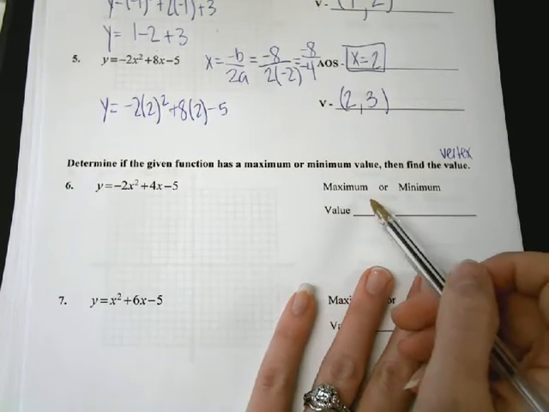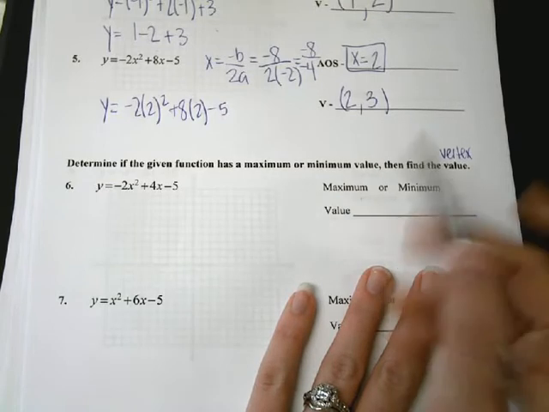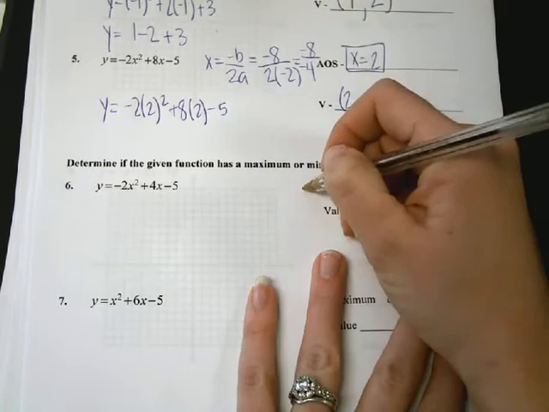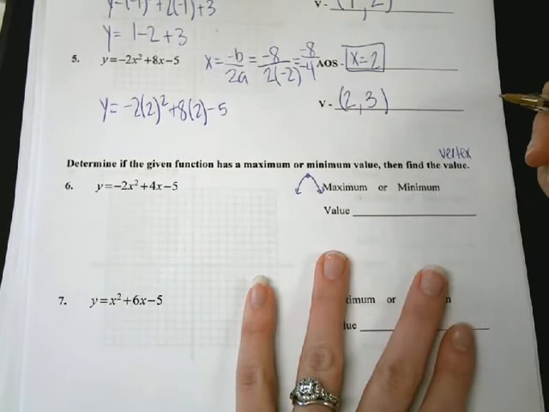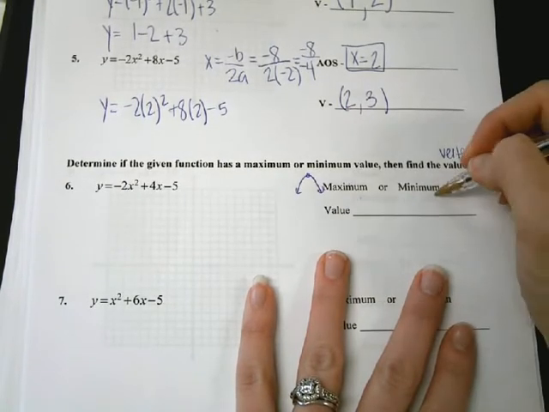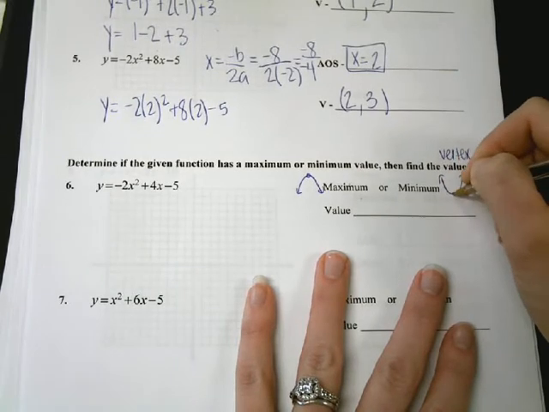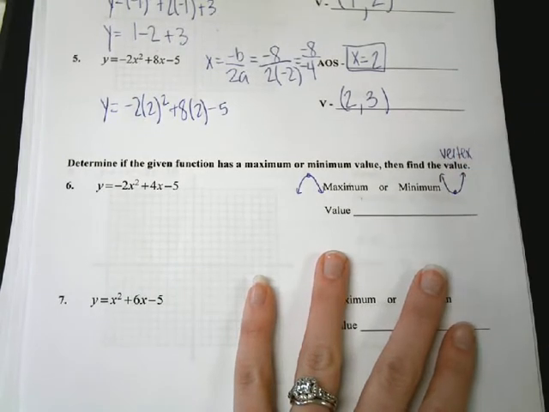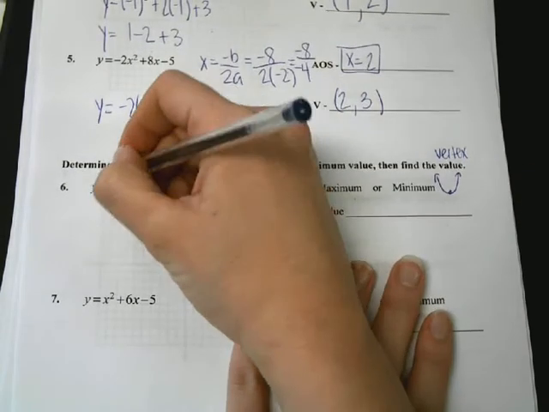In order to see if it's a minimum or maximum, you need to see whether it's going to point up or down. If it's a maximum, it'll be at the very top of your graph, so your graph will be pointing down. If it's a minimum, then your vertex will be at the bottom of the graph, where your graph is pointing up. And what you want to do is look at the a value.